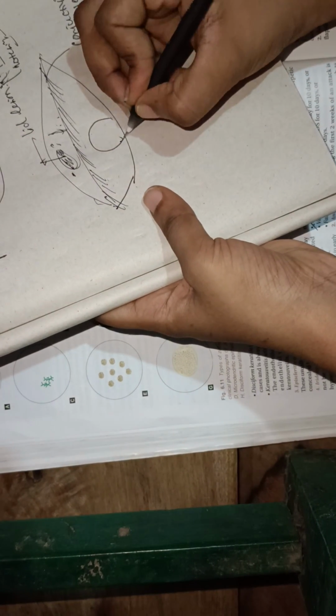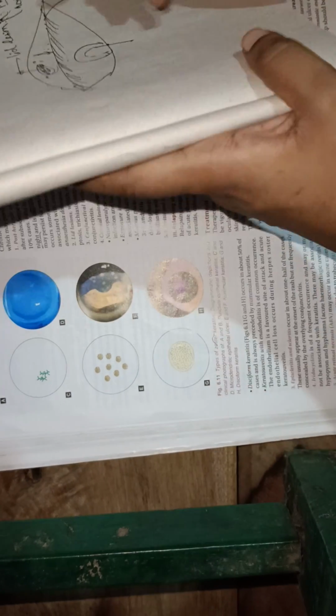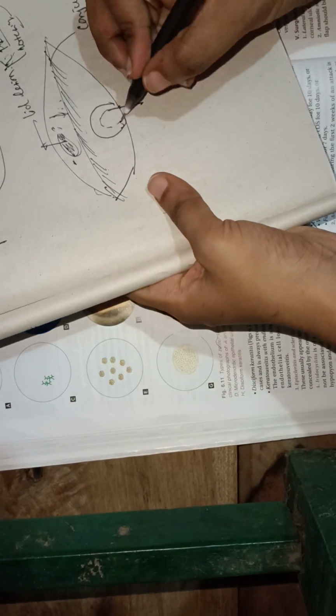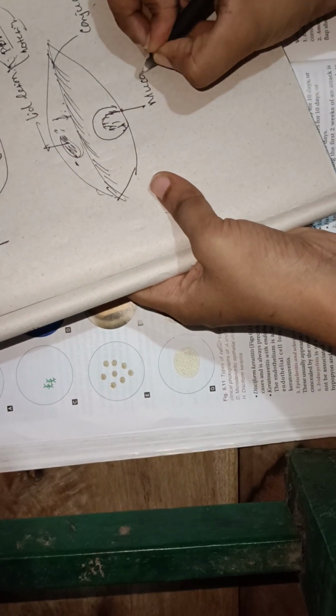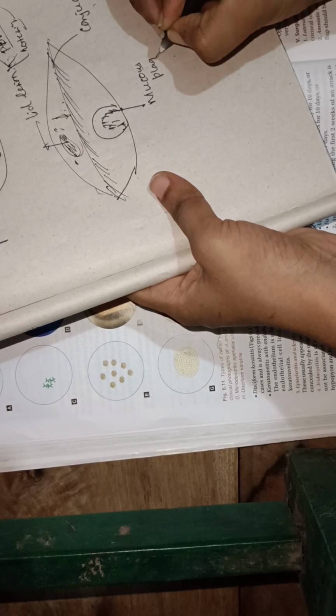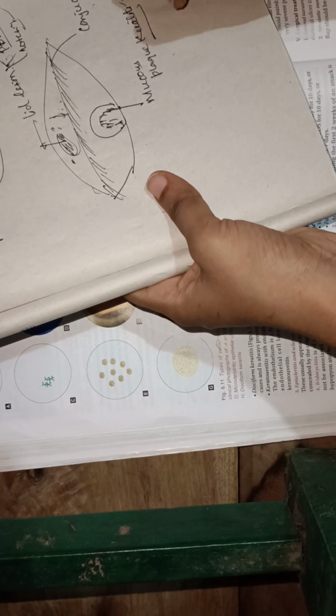Corneal lesions. The first one is, this is the cornea. In this, mucus plaque keratitis, plaques are formed. Mucus plaque keratitis is formed.